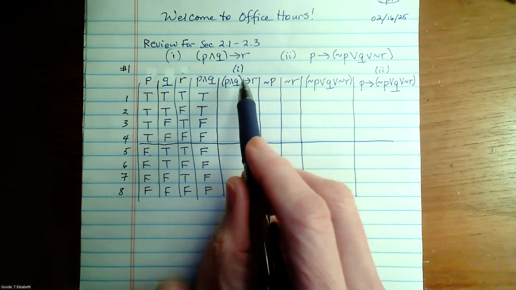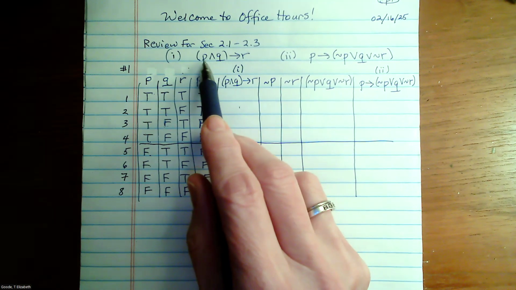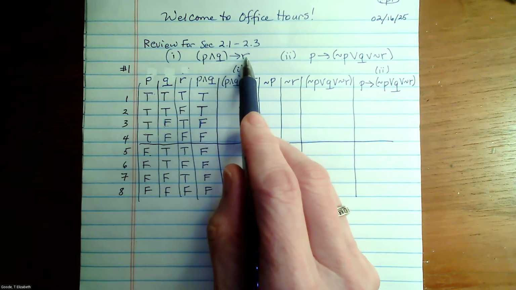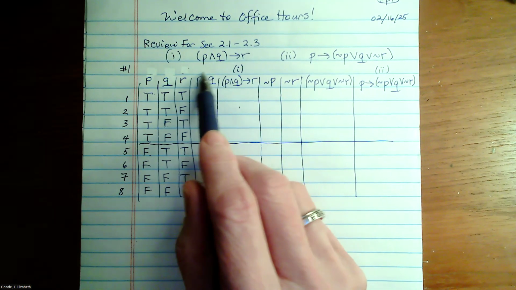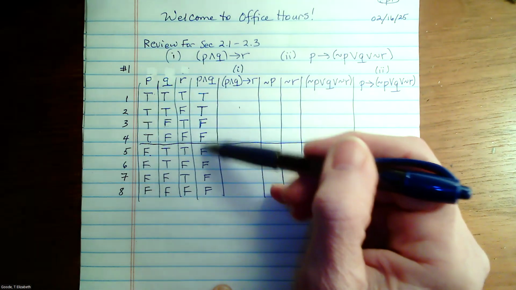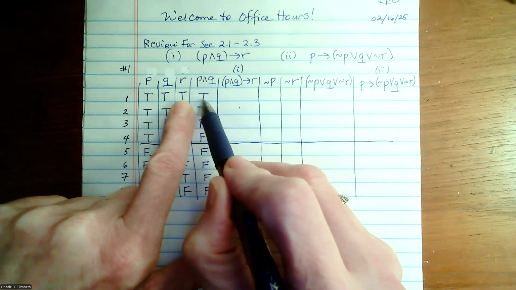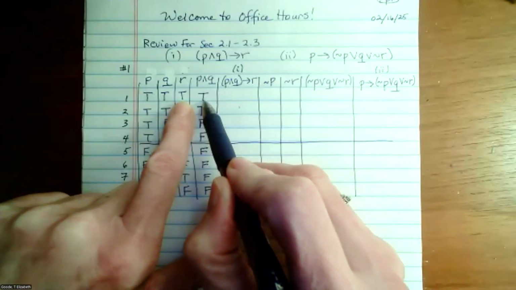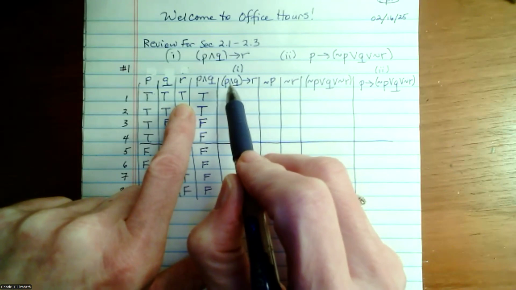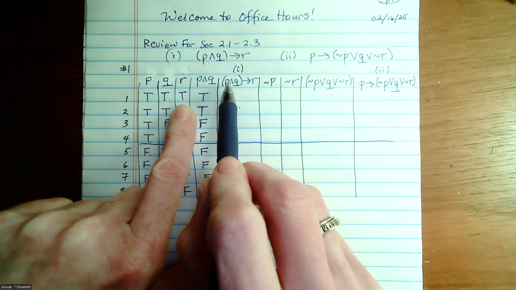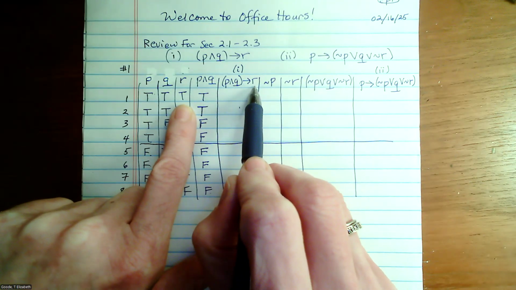Great. Now we're going to evaluate P and Q implies R. So this is the column for our hypothesis, and R is our conclusion. Do you agree? Yes. So we have to remember the rule for evaluating an if-then statement.